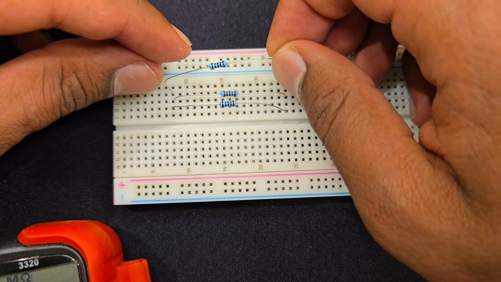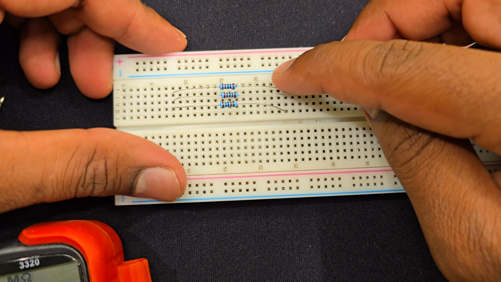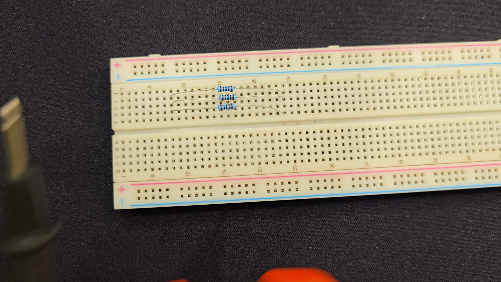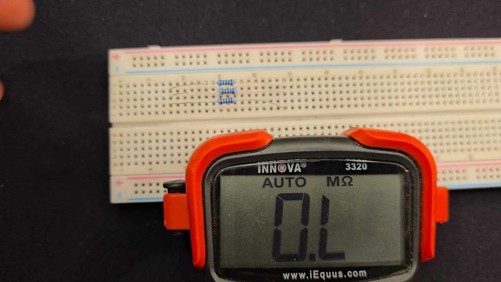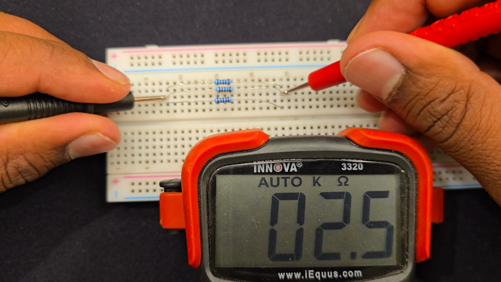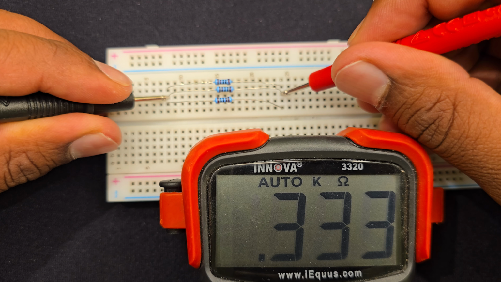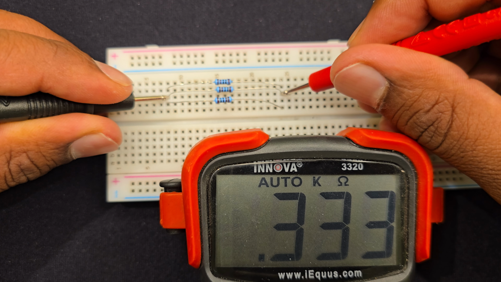Let's connect one more. So I have three resistors in parallel. Let's check what happens to the total resistance. You can see the resistance decreased further.